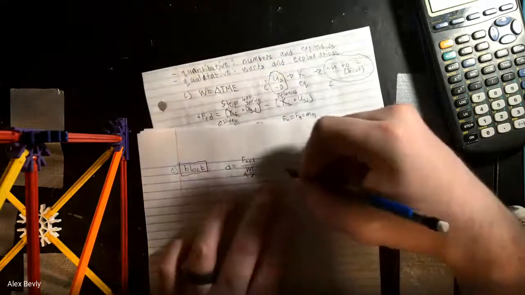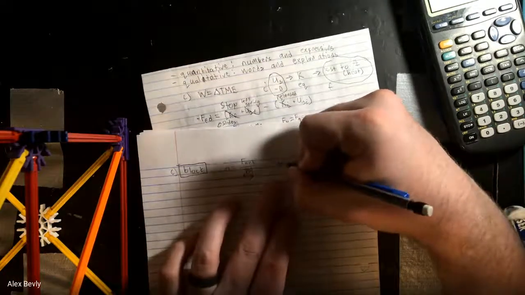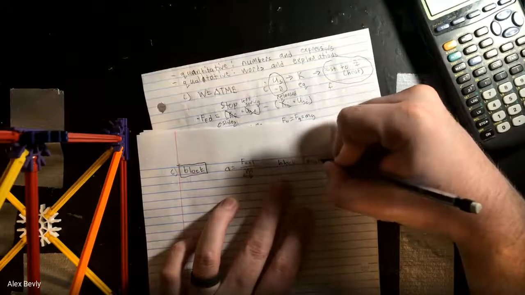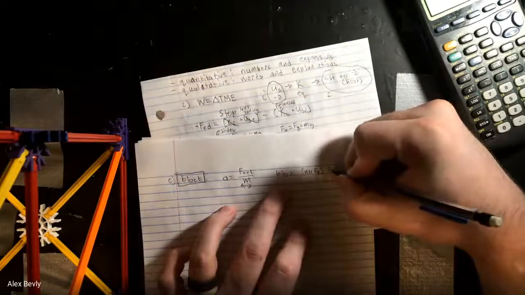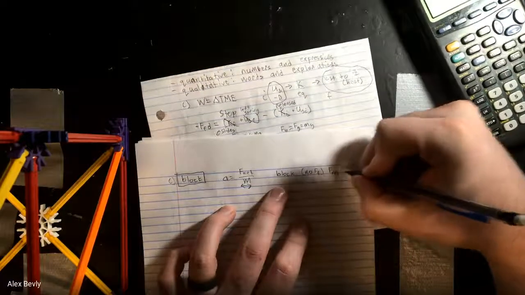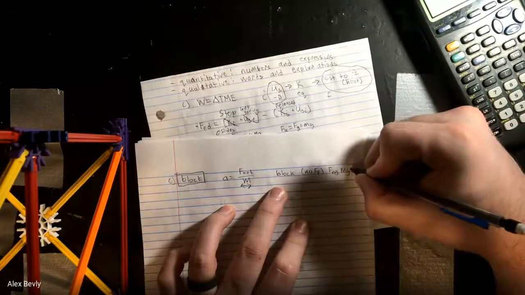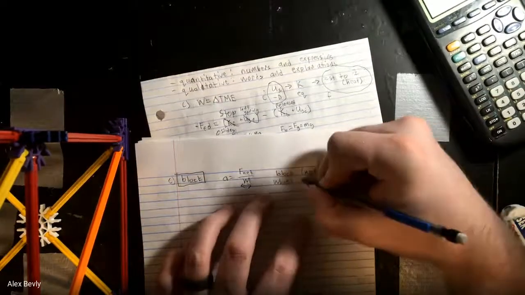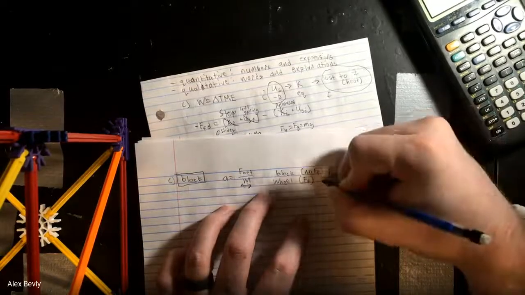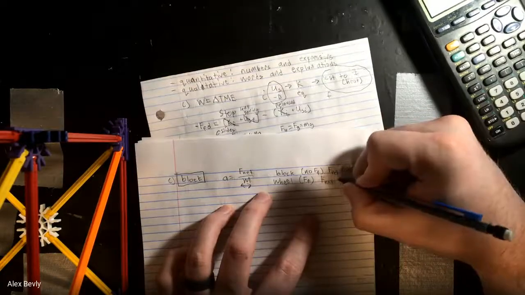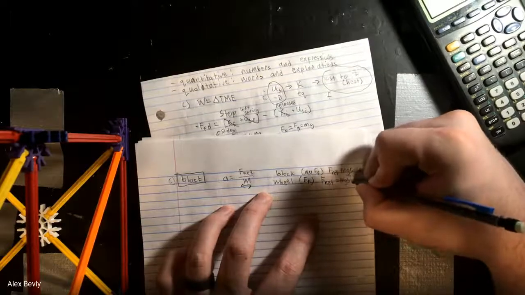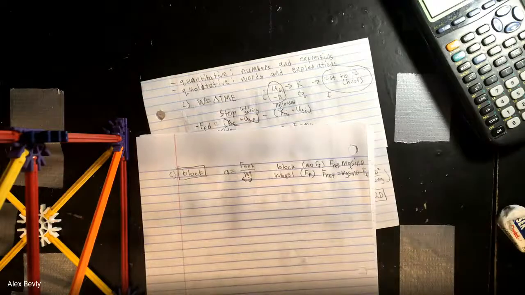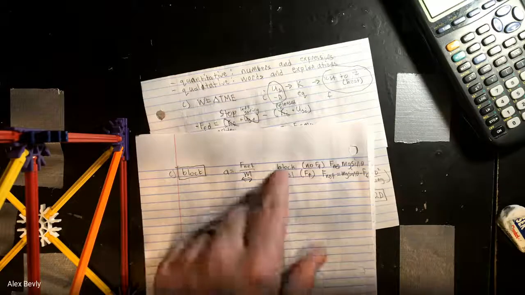So the block has no force of friction. That means the net force is just going to be weight times sine of the angle. The wheel has friction, so the net force is going to equal mg sine of the angle minus force of friction. So that means the block has a bigger net force.